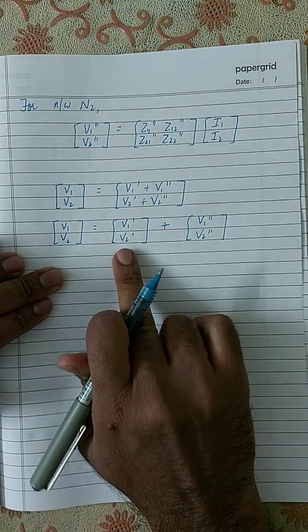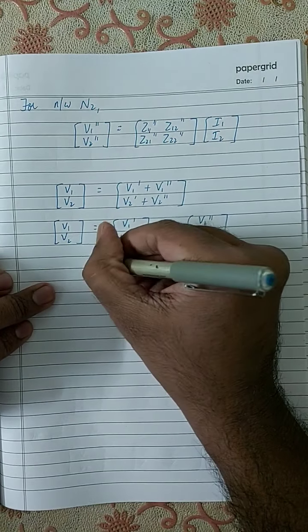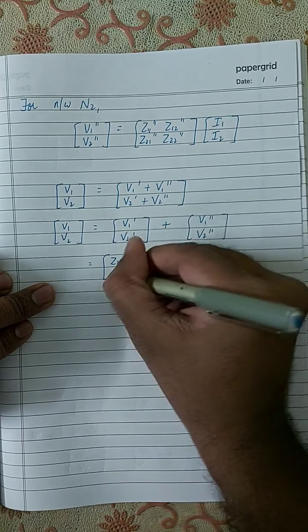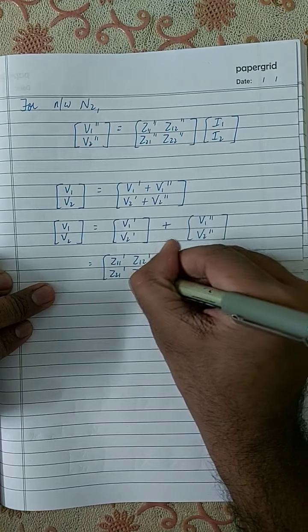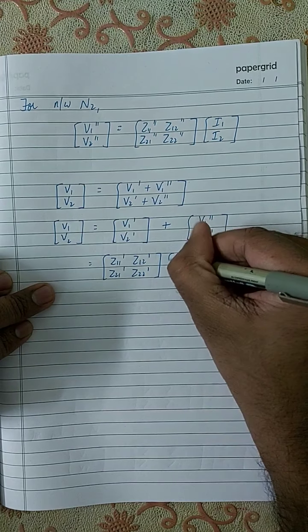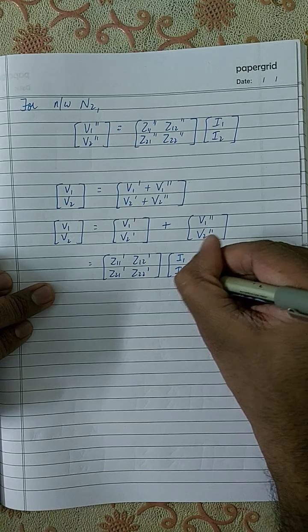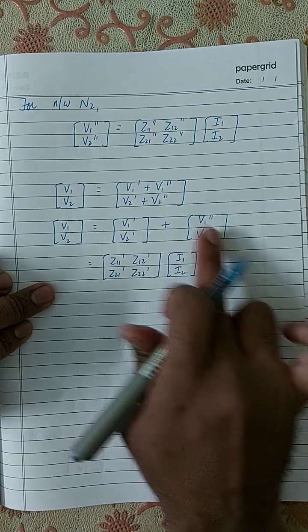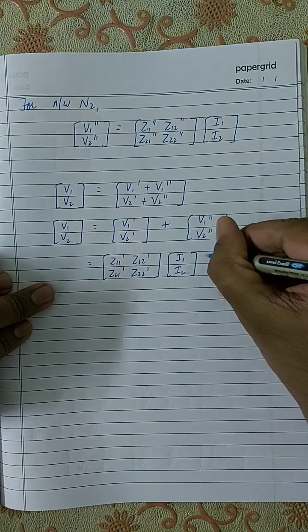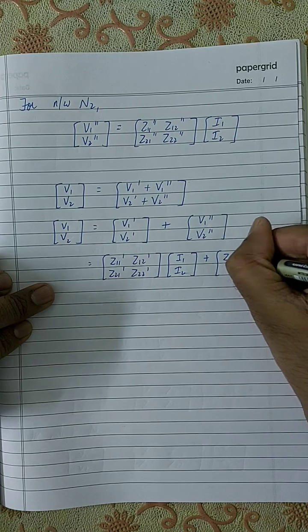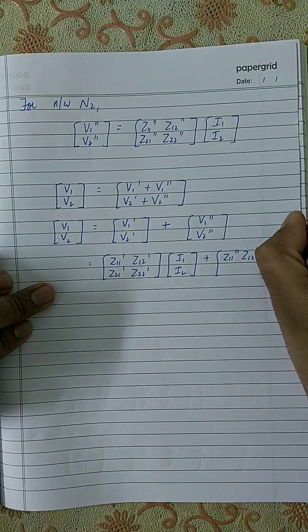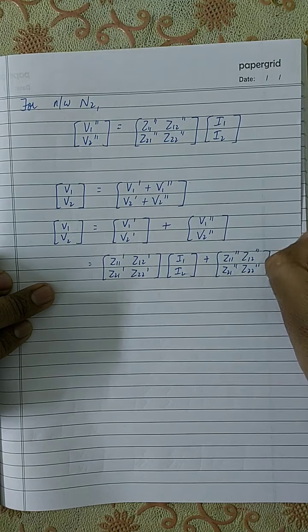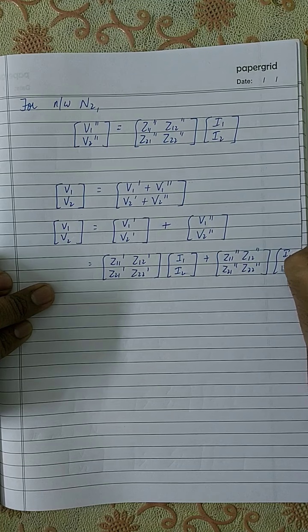We already have the equation for V1 dash and V2 dash: Z11 dash, Z12 dash, Z21 dash, Z22 dash into I1, I2. And the equation for V1 double dash and V2 double dash is Z11 double dash, Z12 double dash, Z21 double dash, Z22 double dash into I1, I2.